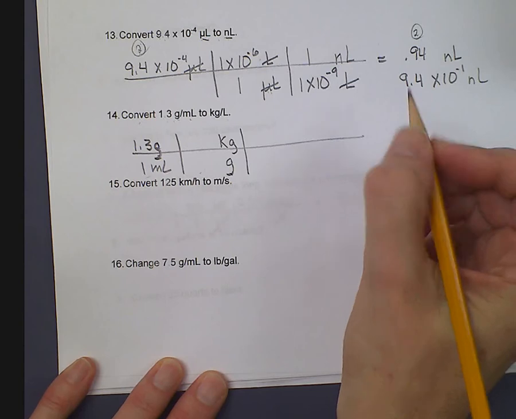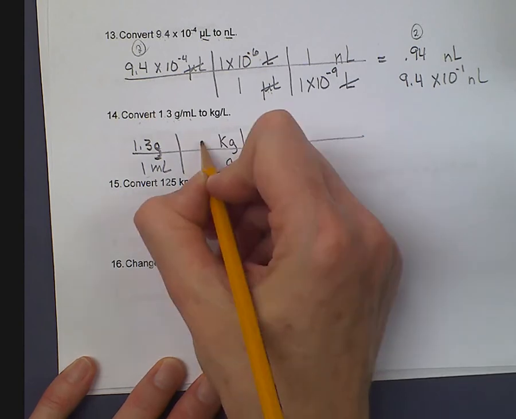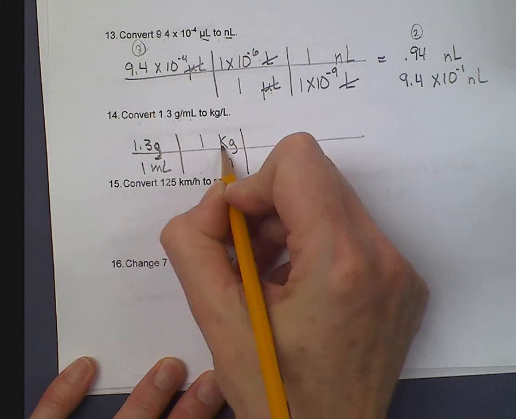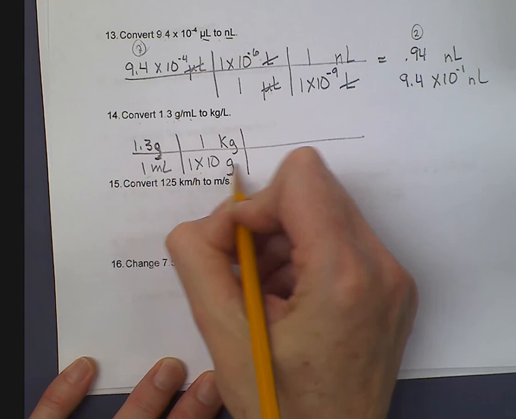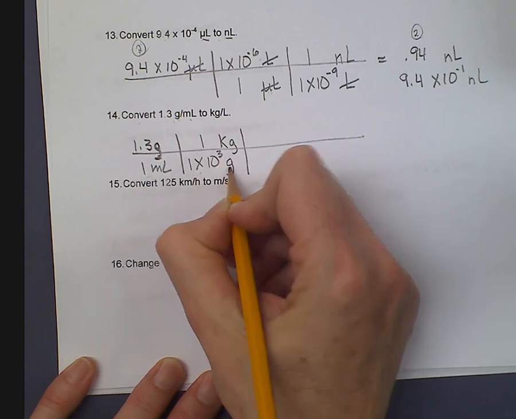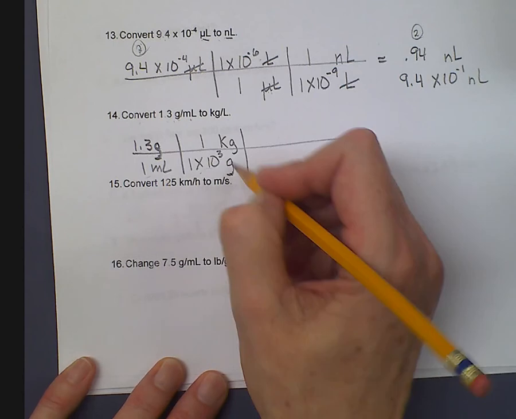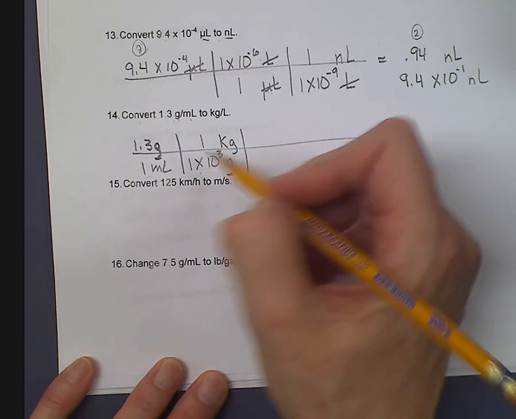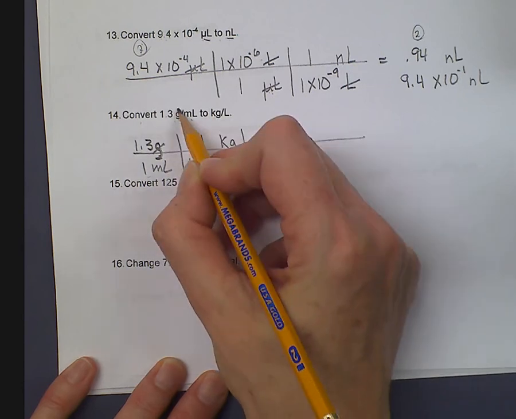And so the relationship, remember, is the prefix unit gets a 1, and the base unit, you put what that prefix means next to it. So 1 times 10 to the 3rd is kilo, and so 1 kilogram is equal to 1 times 10 to the 3rd grams. And that takes care of our grams. They are now in kilograms like we wanted.